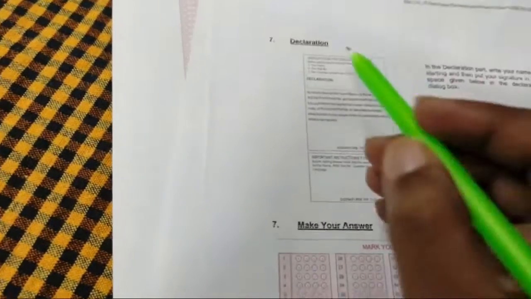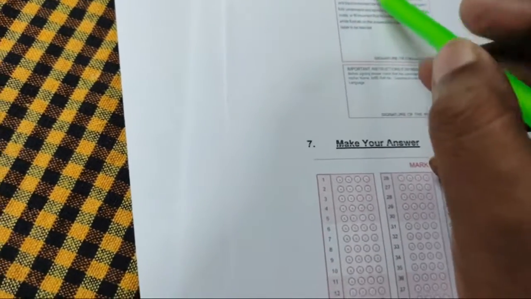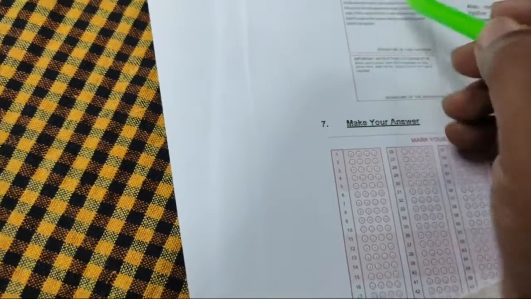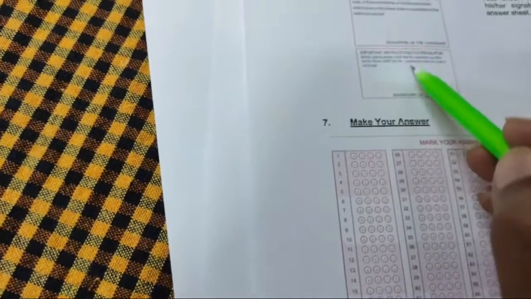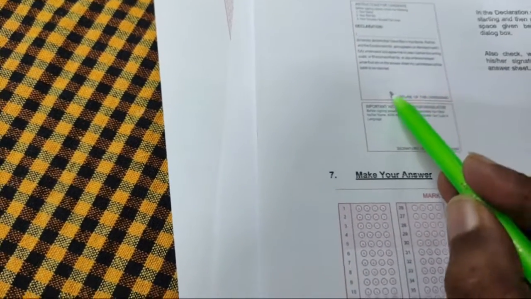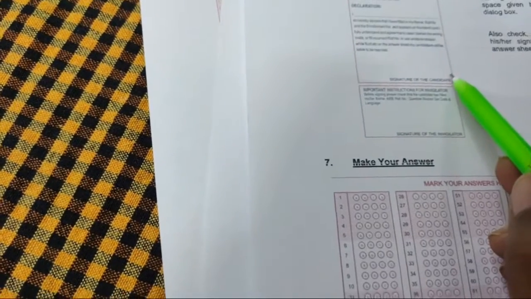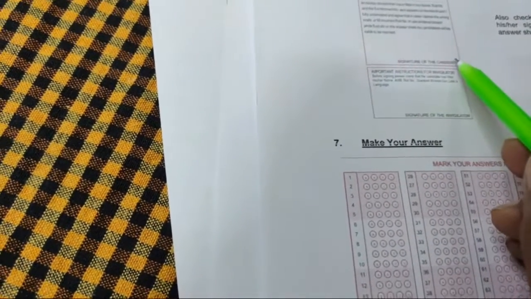Now the next part is the declaration. As I said previously, you have to sign your name over here as you put your name, and here will be the signature of the candidate. You have to put your signature as you do in various places, the full signature.